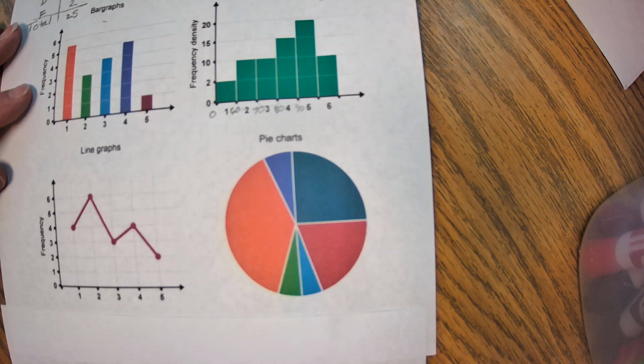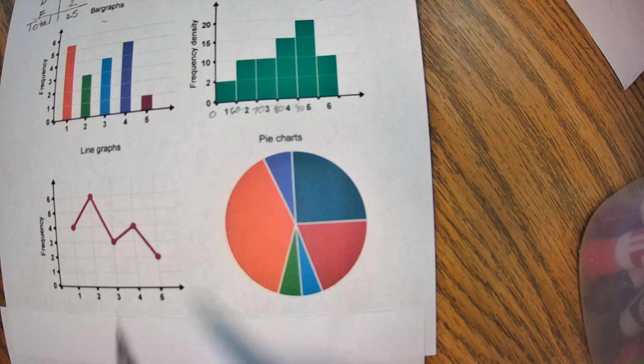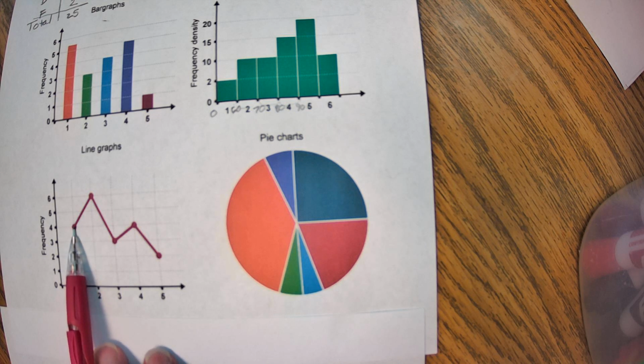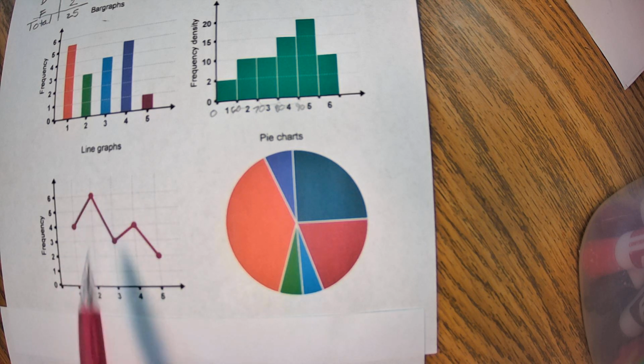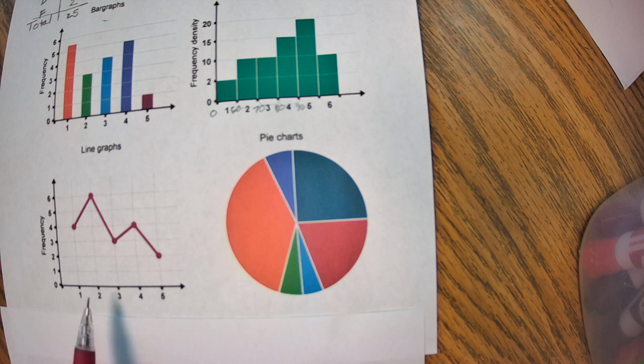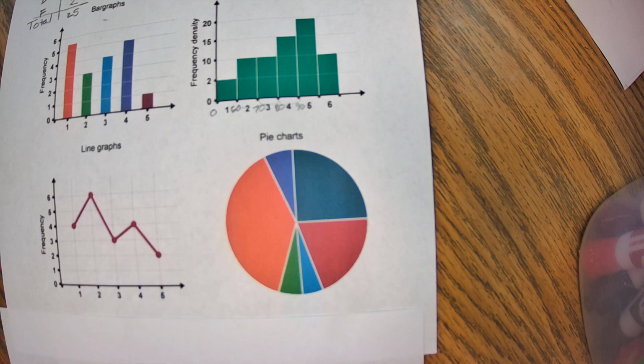A line graph usually is used to show things over time. For instance, let's say that this is a graph of a certain type of car sales at a car dealership. You know, first month, second month, third month, we sold 4 and then 6. And so it's easy to do that. It's also really easy to compare more than one thing by having more than one line graph on the same chart.